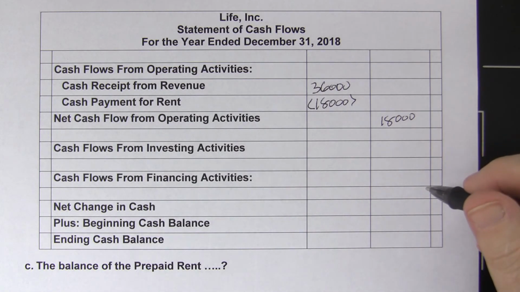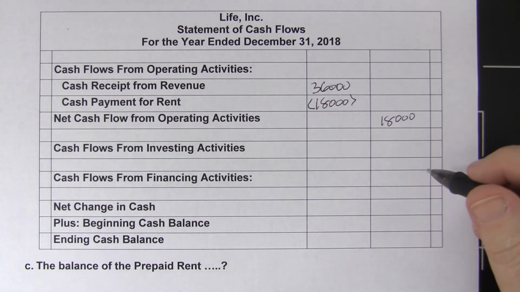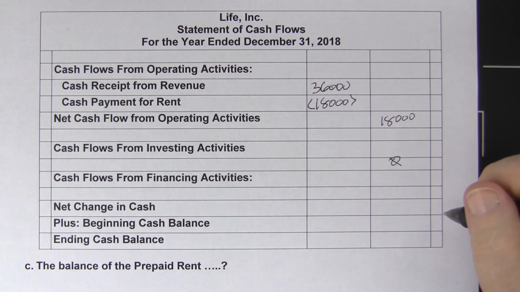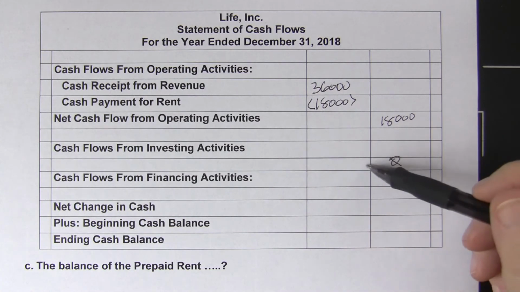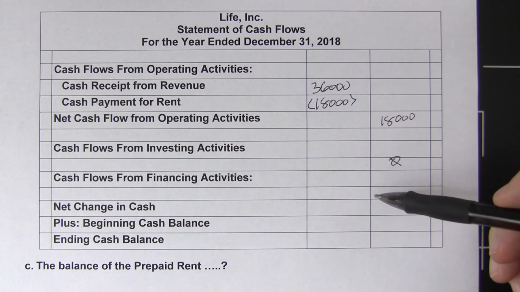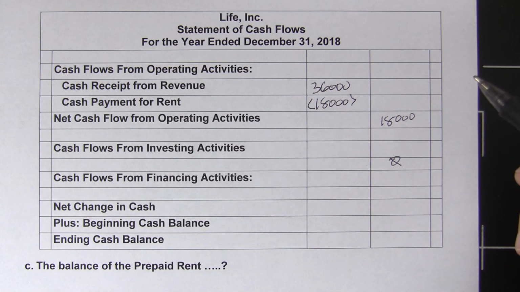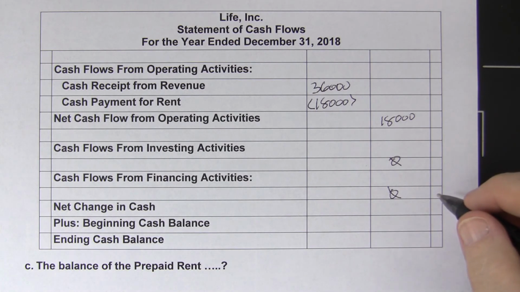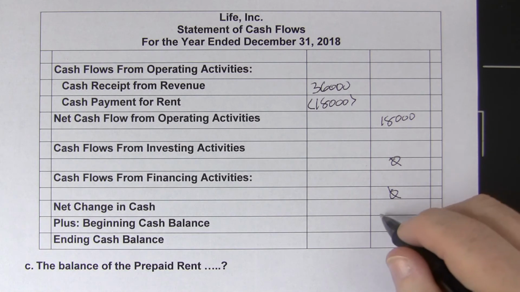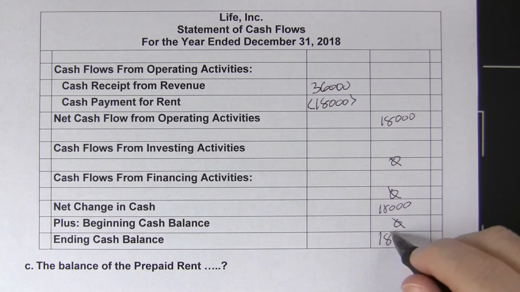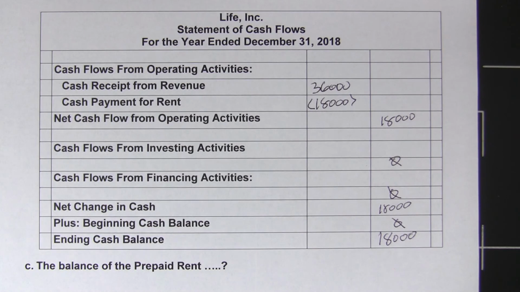Now, investing activities. When we buy or sell property, plant, equipment, stocks from another company, bonds from another company, land, furniture, fixtures, planes, boats, trains, automobiles. We didn't do any of that this time. Zero. Financing activities. That's cash from our shareholders for common stock, preferred stock. It's notes, it's mortgages, it's all of that. We didn't have any of that. So, our net change in cash was $18,000. Our beginning cash was zero, hence our ending cash balance, $18,000.